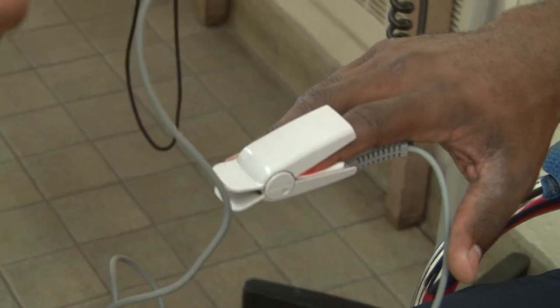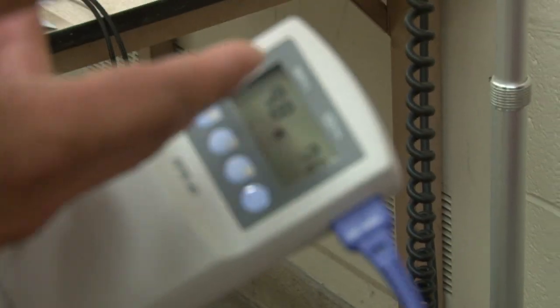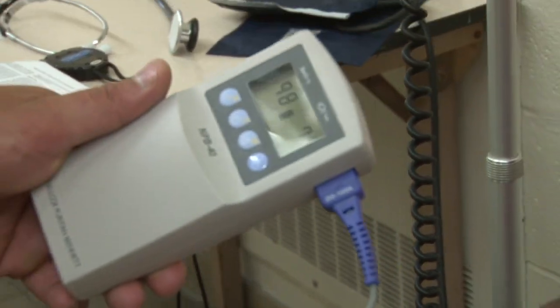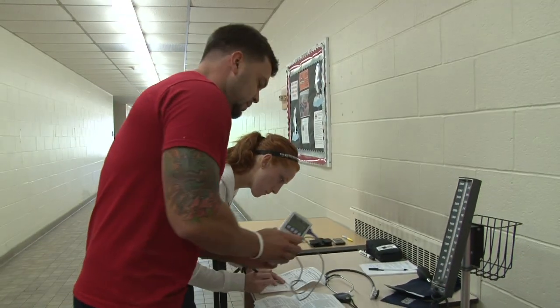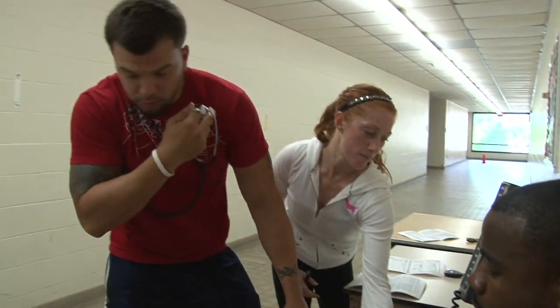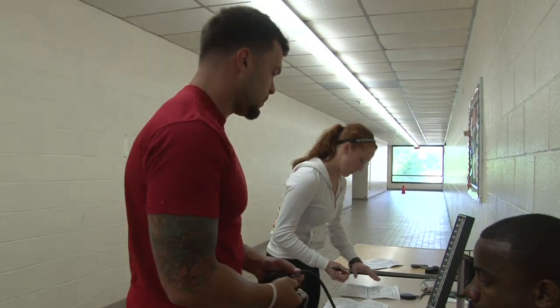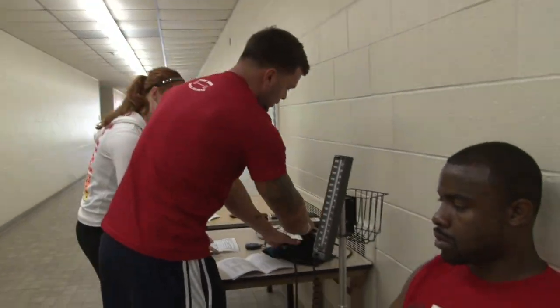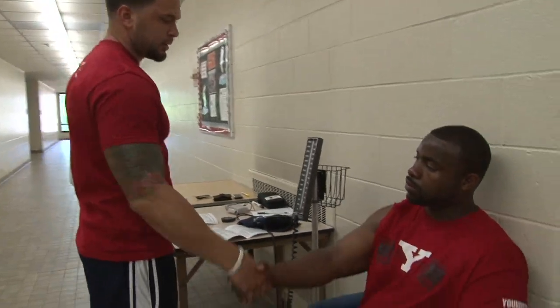Okay, as you can see, he's still at a good 95 to 98% range, and his heart rate is at a 72 pulse rate. I have a blood pressure of 120/90. I want to congratulate you on the good work, and thank you for participating. Thank you.